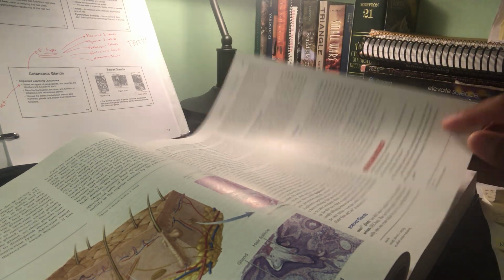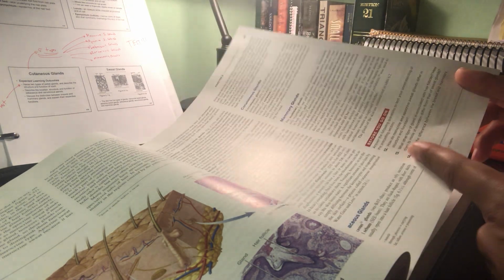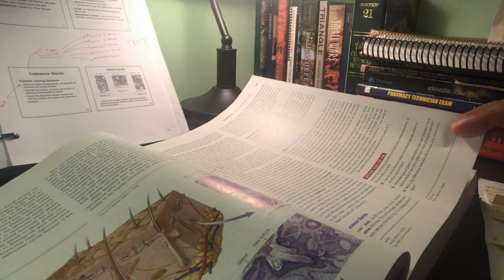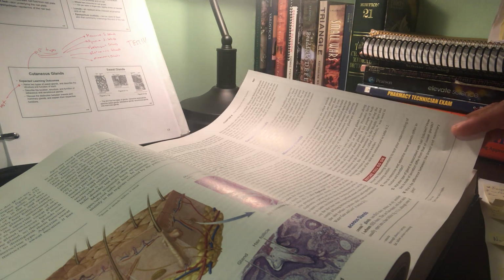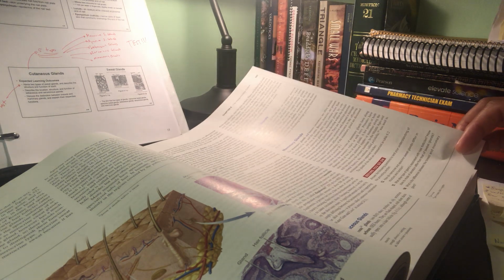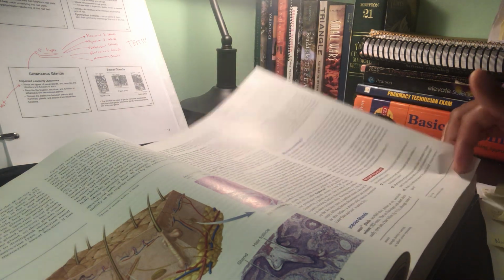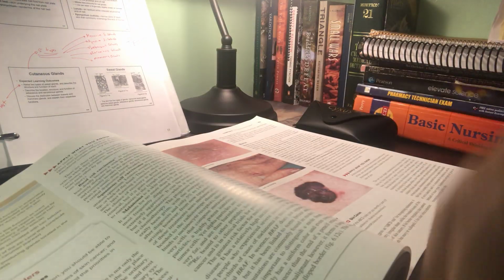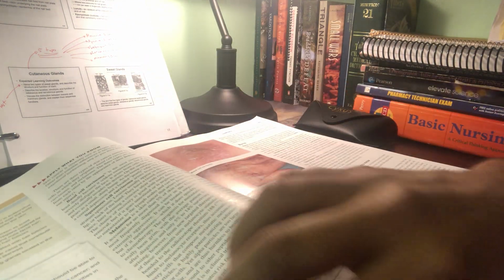Absolutely. Also, on page 191, on the bottom where it says before you go on, you pretty much want to read that. So how do merocrine and apocrine sweat glands differ in structure and function? Very important. What other type of gland is associated with hair follicles? Very important. What's the difference between the breast and the mammary gland? Super important.